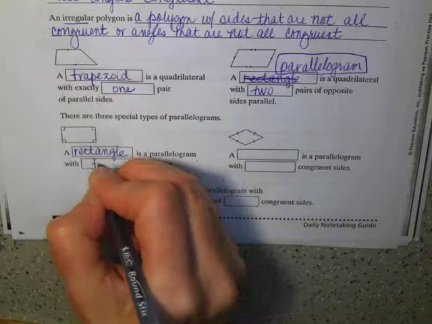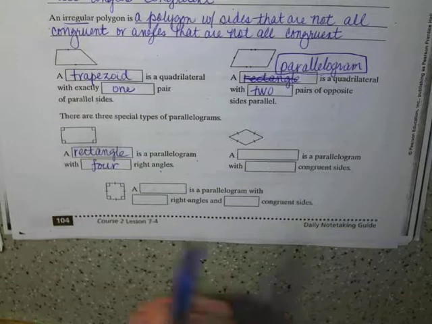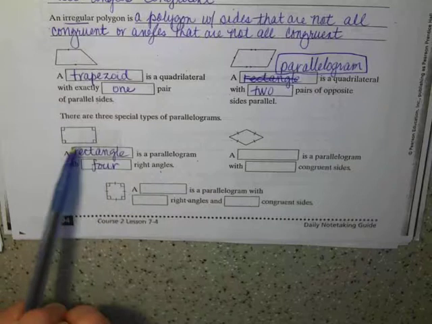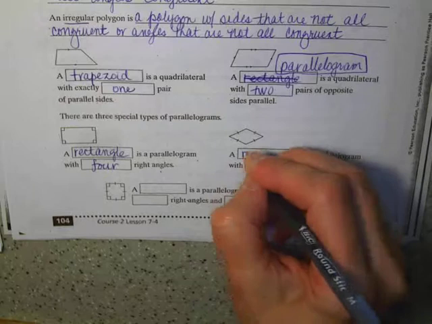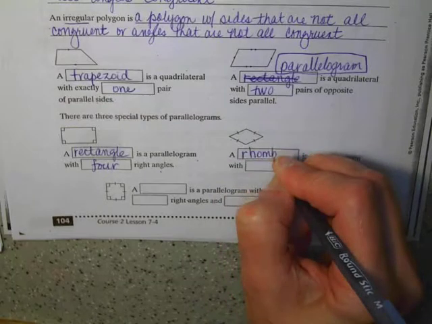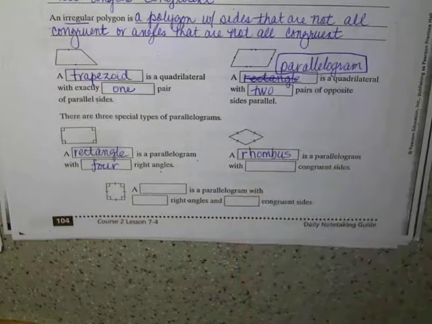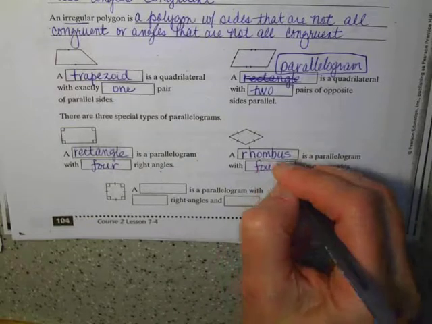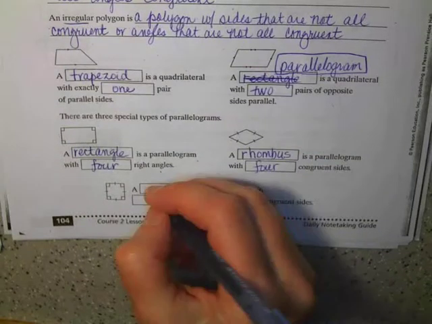Now, there are three special types of parallelograms. A rectangle is a parallelogram with four right angles. So we have opposite sides that are parallel, and in this case, it also has four right angles. A rhombus, R-H-O-M-B-U-S, is a parallelogram with four congruent sides. It says nothing about the angles, but especially about its sides.